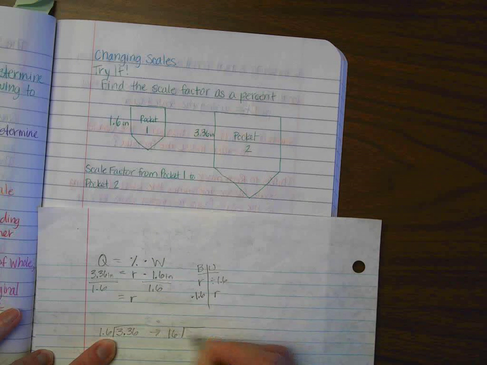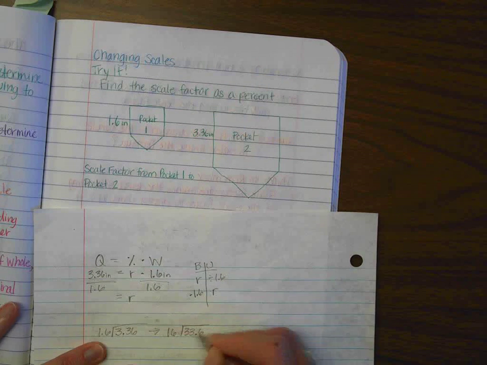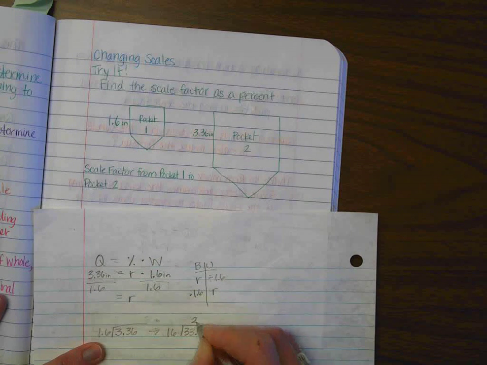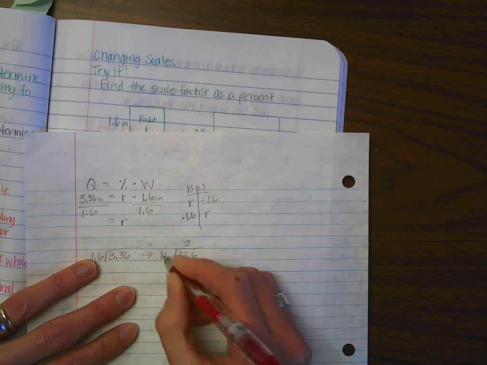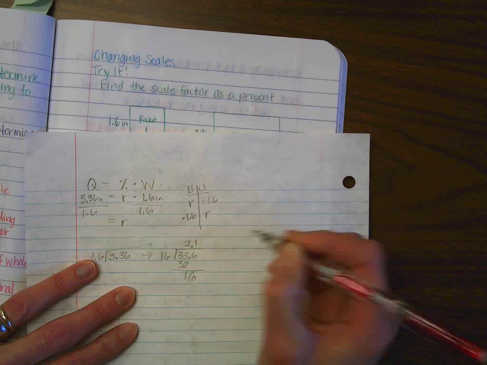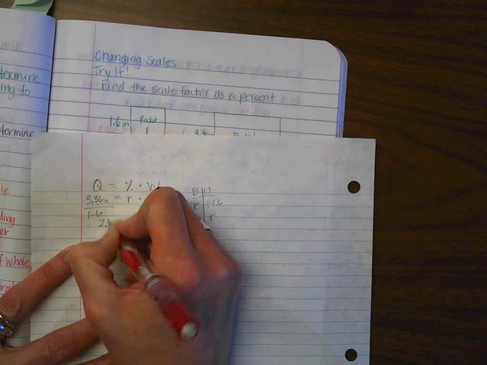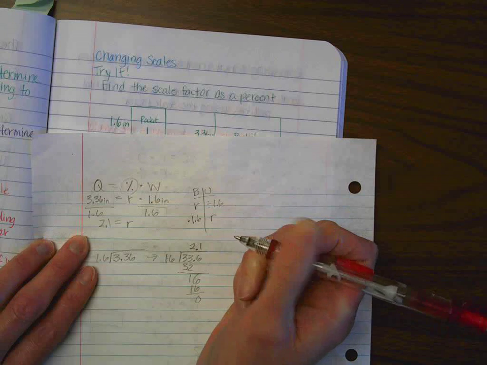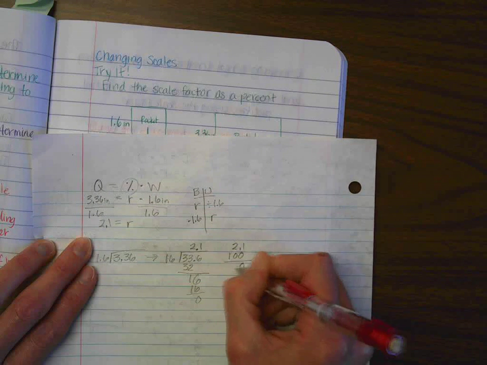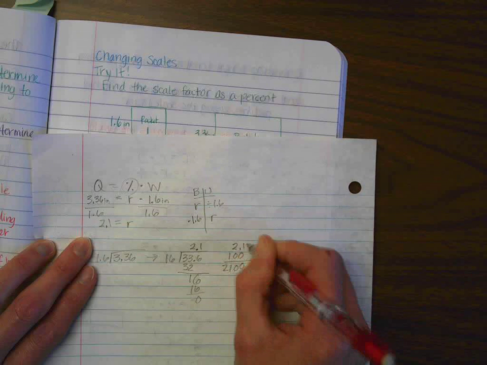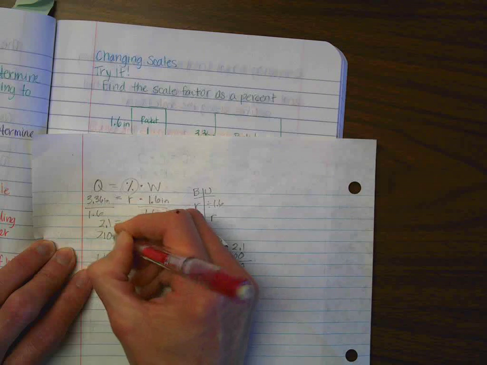So now we have 16 goes into 33.6. Okay, now we're pretty good. 16 goes into 33 2 times. So that's 32. And then we subtract and we get 1 left over, bring down our 6. 16 goes into 16 1 time. And now we have found what r is. So r equals 2.1, but we're remembering that r is supposed to be a percent. So I have to take 2.1 and multiply it by 100. So I move the decimal two places over. So now I know that my scale factor is 210%.